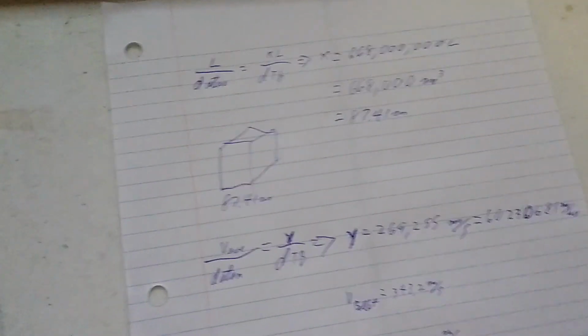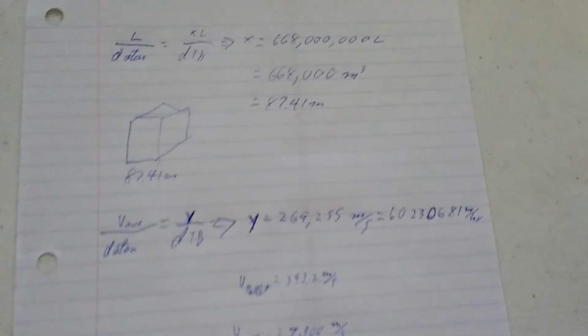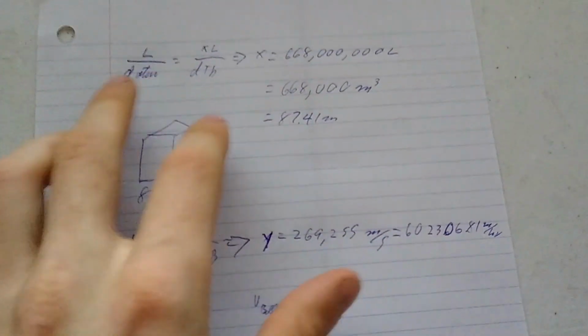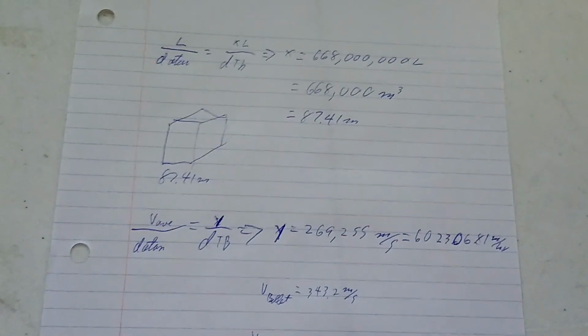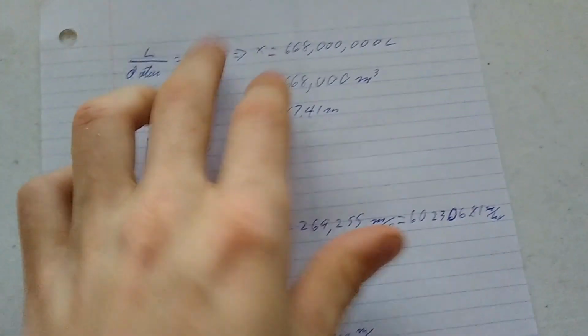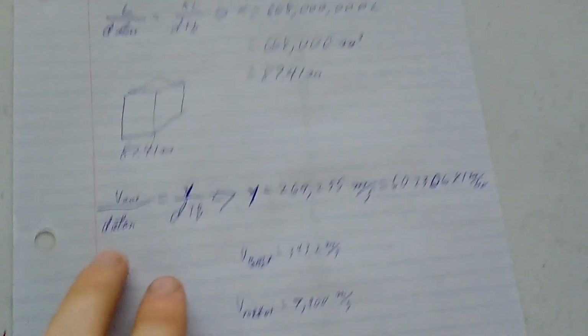Okay, so this last one: suppose the ideal gas were scaled. This is just a ratio between the atoms and the diameter of the tennis ball. I used that ratio to get the number of liters, and converted that to meters cubed.